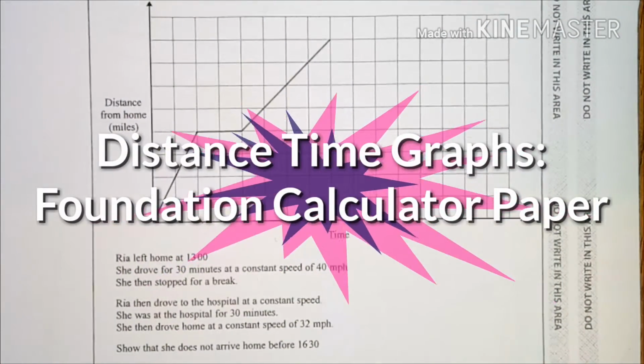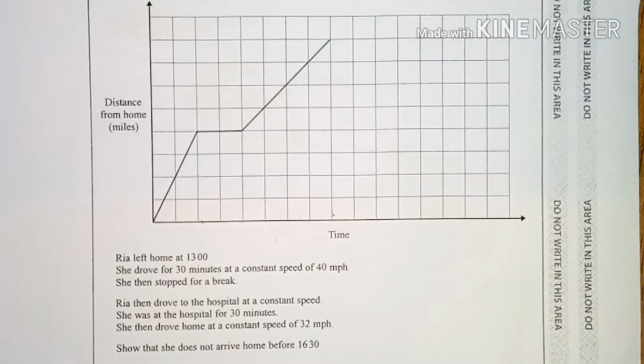Okay, Ria drove home at 1 o'clock. She drove 30 minutes at a constant speed of 40 miles per hour. She stopped for a break. She drove to the hospital at constant speed. She was at the hospital for half an hour. She drove home at a constant speed of 32 miles an hour. Showing that she does not arrive home before 4:30.